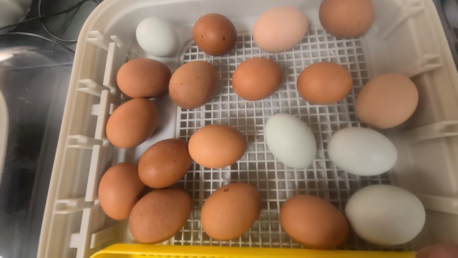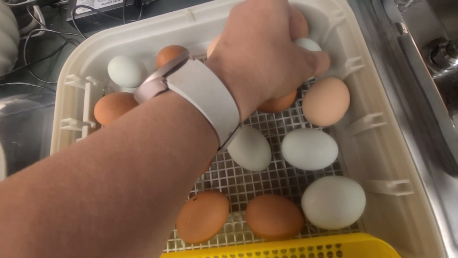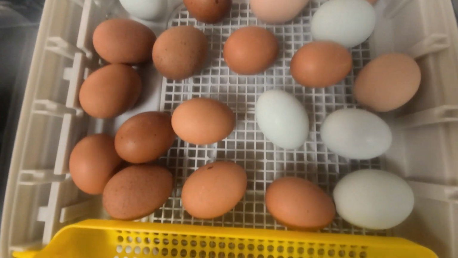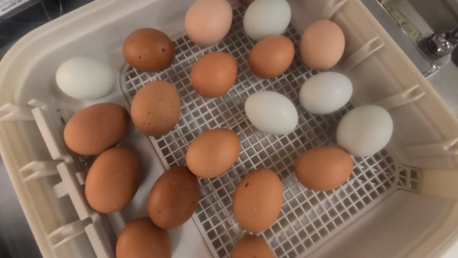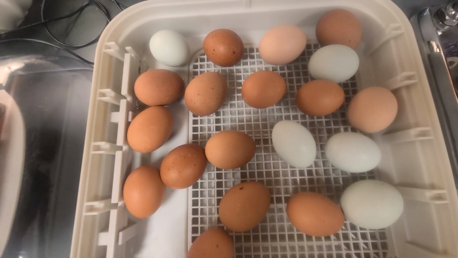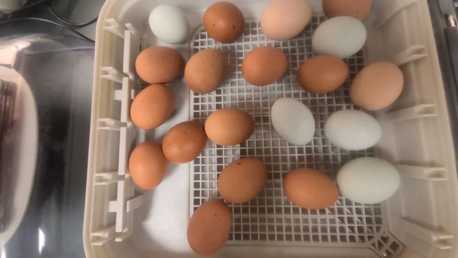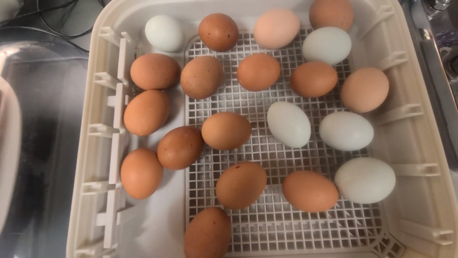We're going to lay all of them down on the bottom, and we're going to be raising that temperature up to 100.5. We're going to raise the humidity level up between 65 and 70, and we're going to get ready for our chicks to hatch. How exciting! Today is day 18. We have 3 days left.